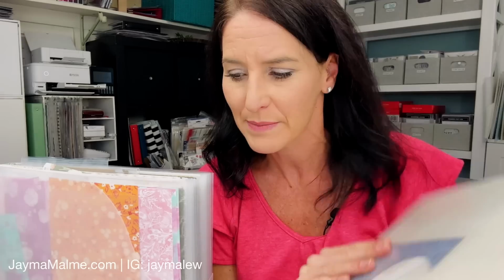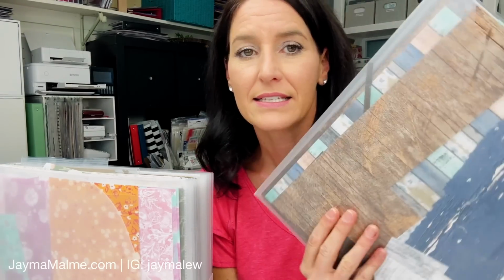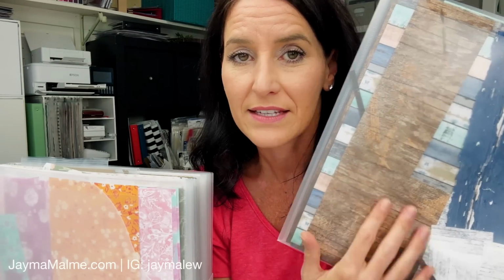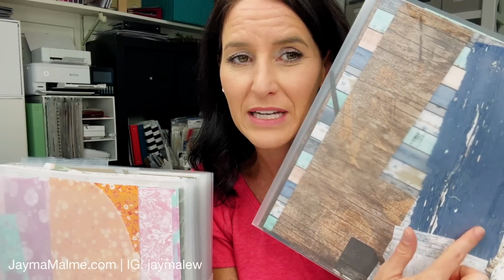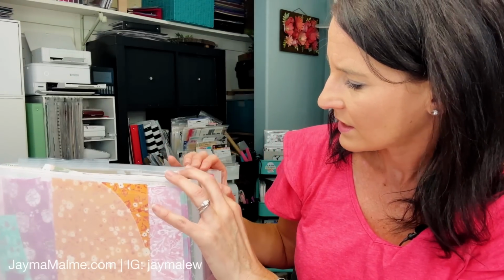So this is the Country Lace paper pack, and then this is Country Woods. I think some of these neutrals might look good, maybe even the navy, but again, I just have to lay it out and see. And then I think that's all I'm going to pull out from here. So let's go over to my bins over there and see what else I have.